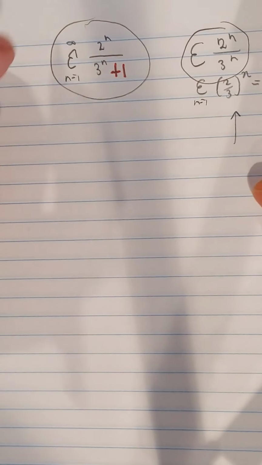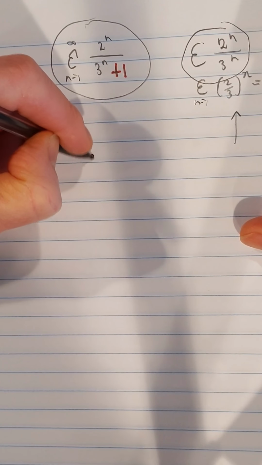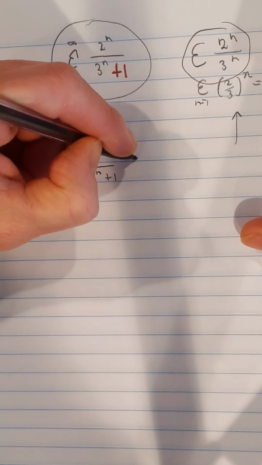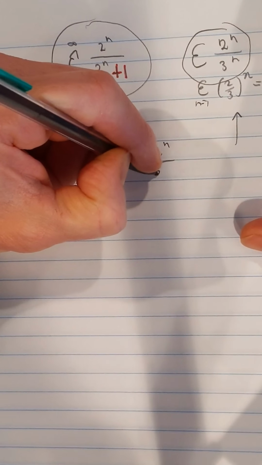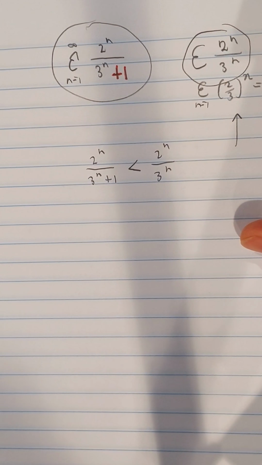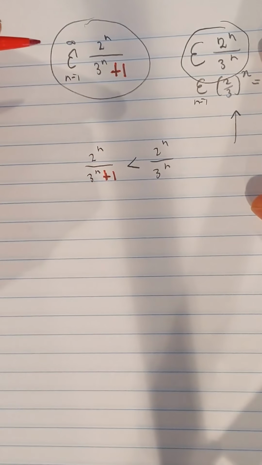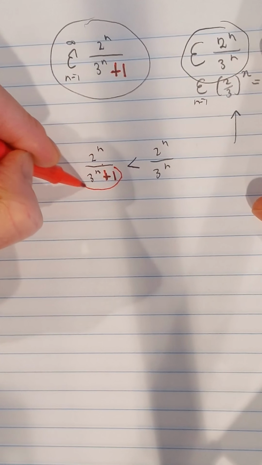So what I have to do is first state that 2 to the n over 3 to the n plus 1 is actually smaller than 2 to the n over 3 to the n. Keep in mind, think about this. If I add a 1 at the bottom, I'm dividing by a bigger number.